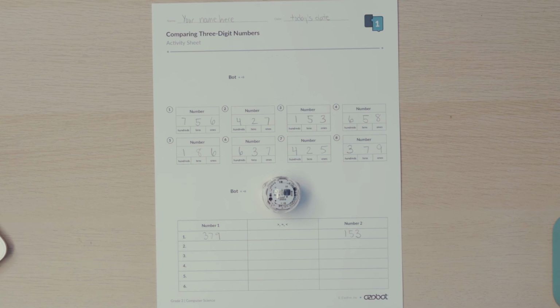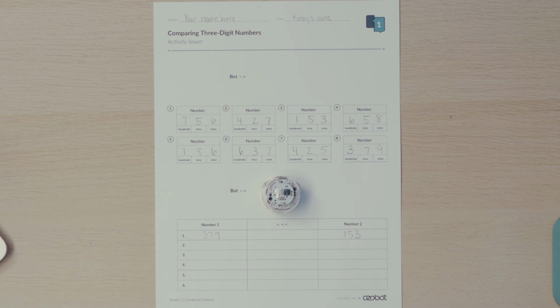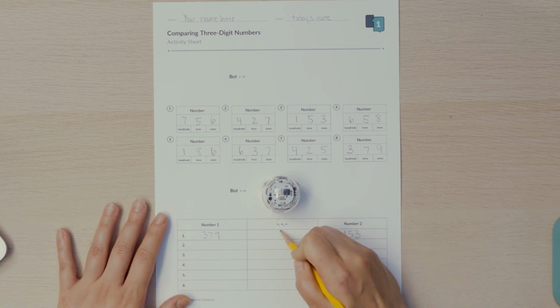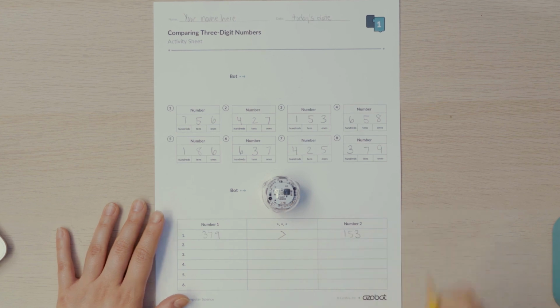My bot chose the numbers 8 and 3, so I will write the number 379 in the first box and the number 153 in the second box. I know 379 is greater than 153, so I will write the greater than sign in the middle box.